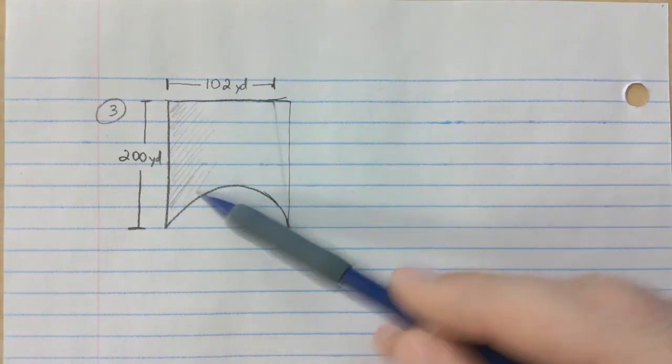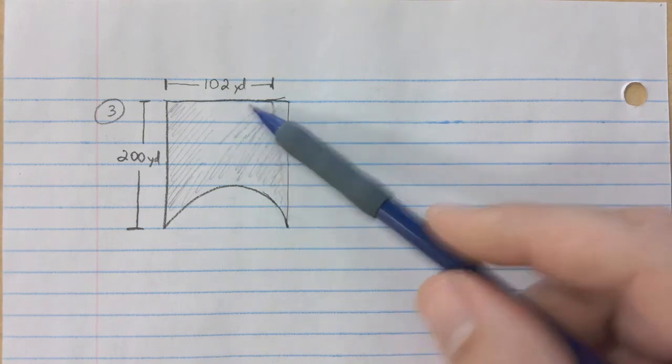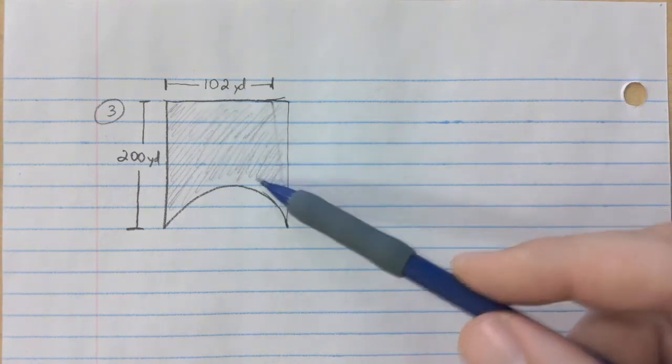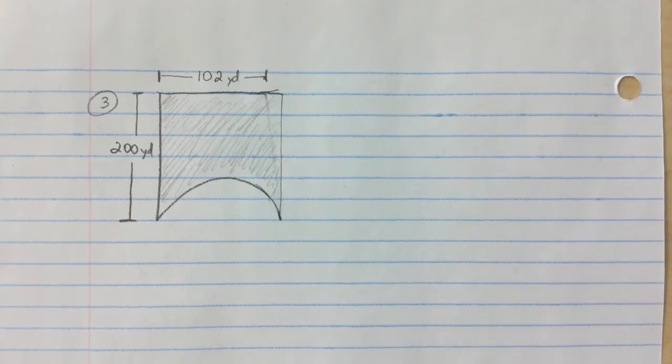So question 3. Still finding the area of the shaded portion. And I'd like you to give this a try, okay?